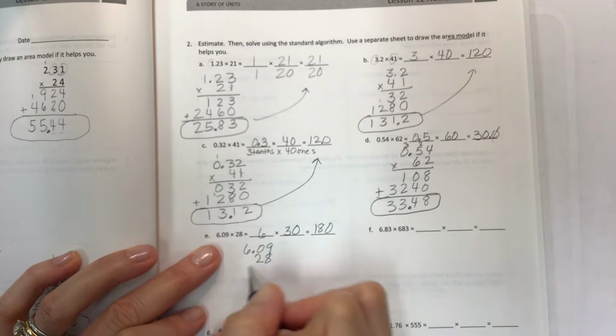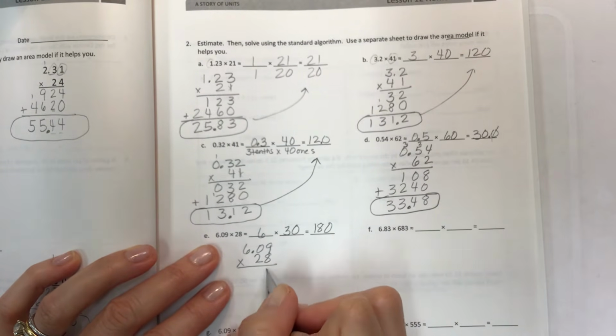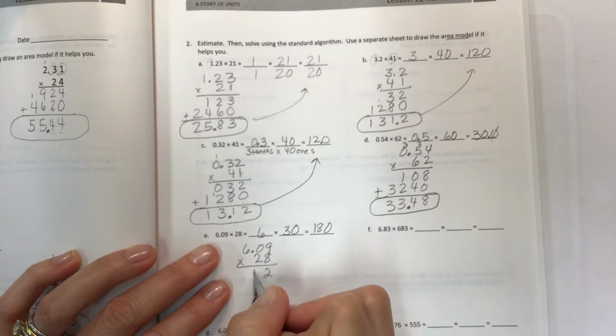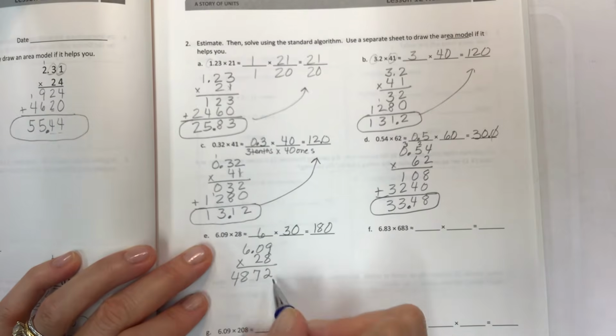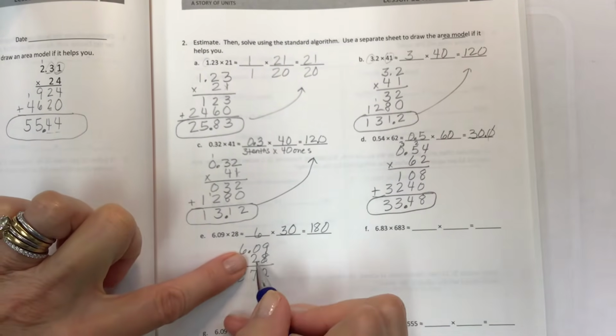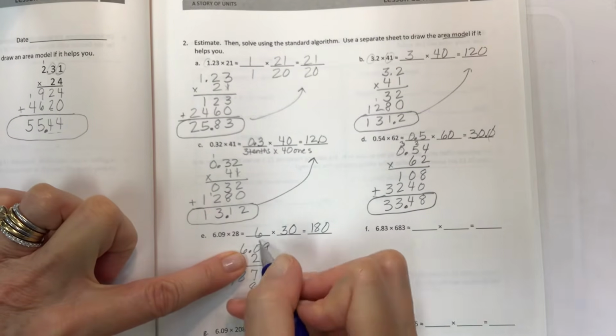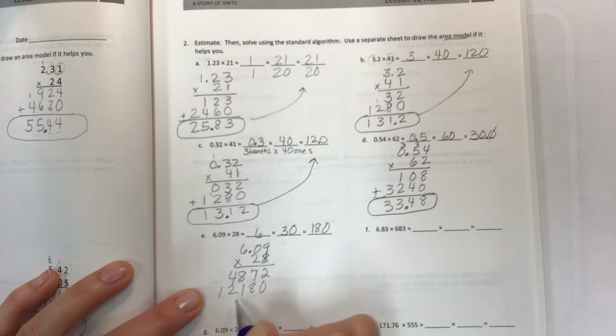6.09 times 28. 9 times 8, or 8 times 9, 72. 2 goes down, 7 goes up, and falls down. And then we're over here, 6 times 8, 48. Second partial product, hold that with a 0 because we're moving over to the 2. 2 times 9, 18. 8 down, 1 up, and then that falls down. And then 6 times 2, 12.